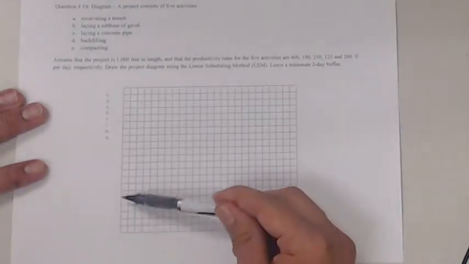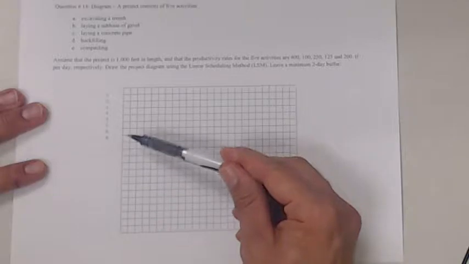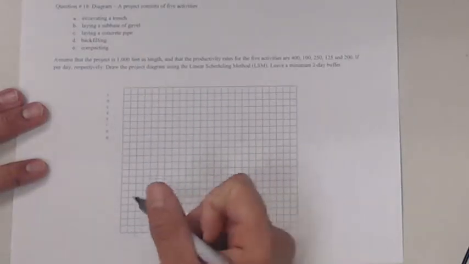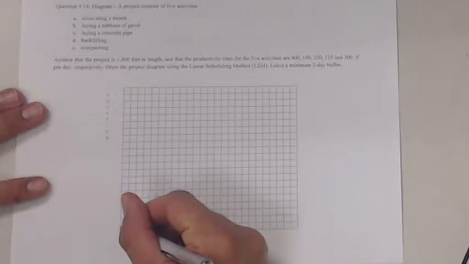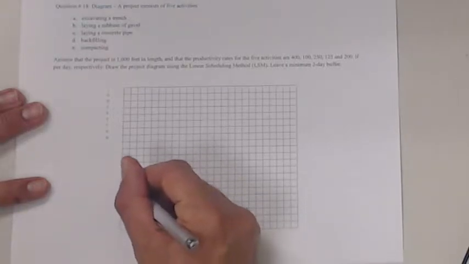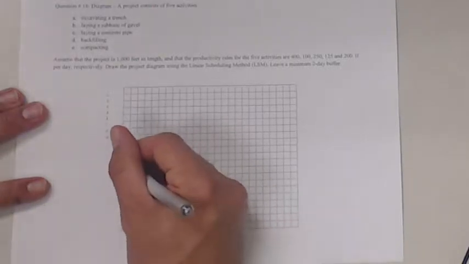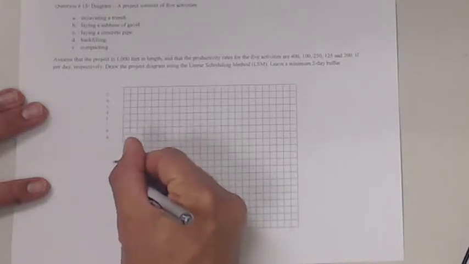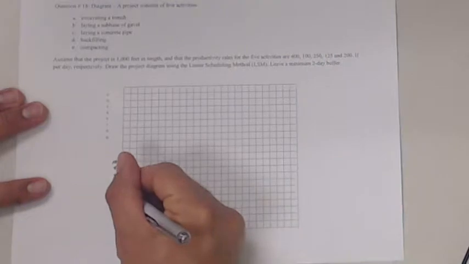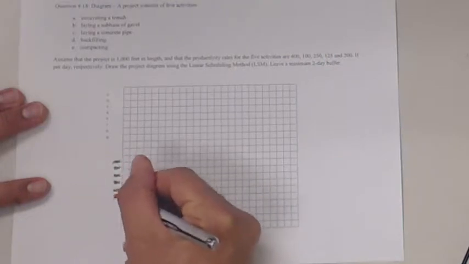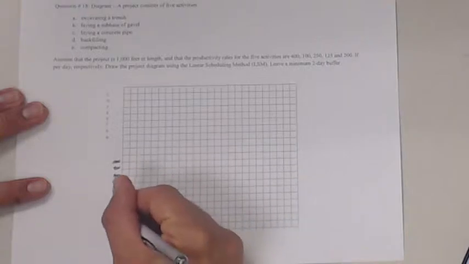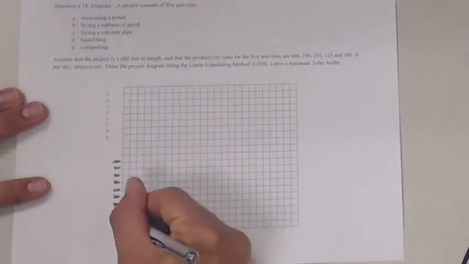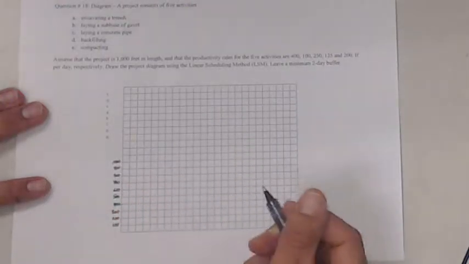I have to represent the location vertically right here. Since we decided that it was 1,000 feet, I'm going to do this in increments of 100. So I'm going to go up 10 squares here. 1, 2, 3, 4, 5, 6, 7, 8, 9, 10. I'm going to mark that as 1,000. So this would be 900, 800, 700, 600, 500, 400, 300, 200, 100, and of course 0.